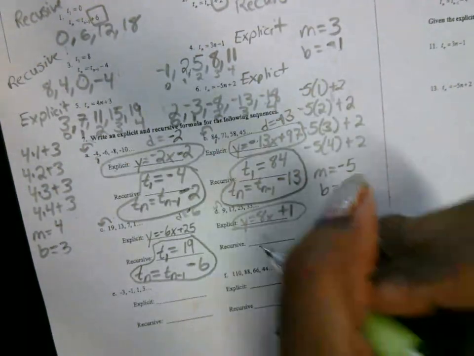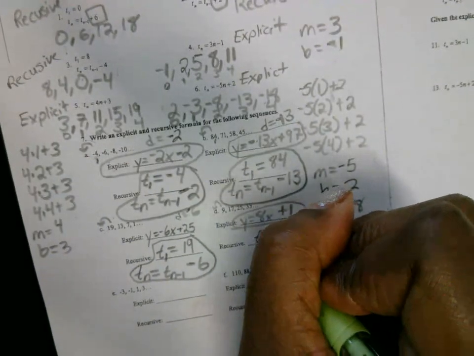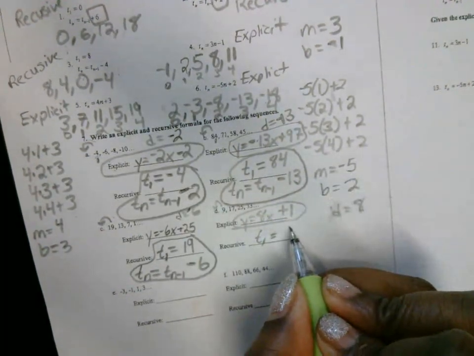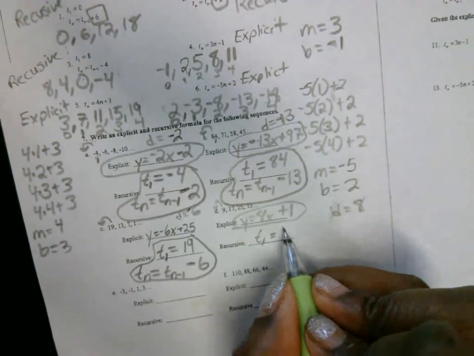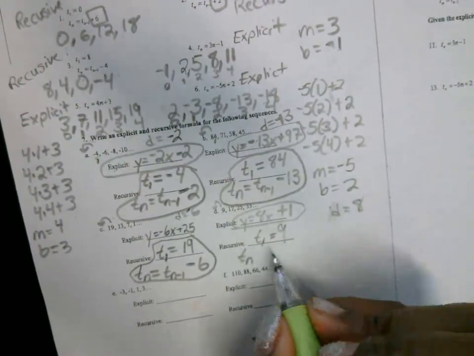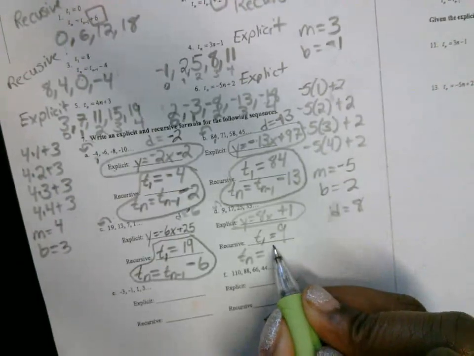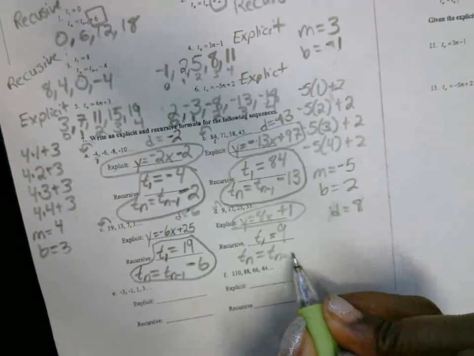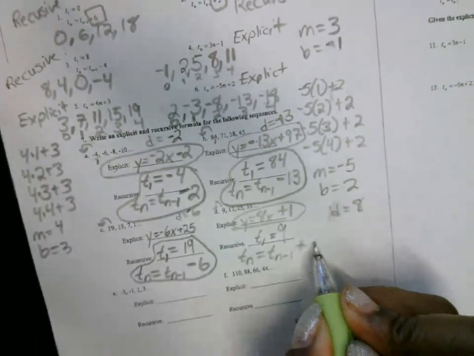Recursive. T sub 1. What was my first number in the list? Come on, y'all. What's the first number? It's 9. Then we got T sub N is equal to what? T N minus 1 plus 8. Perfect.